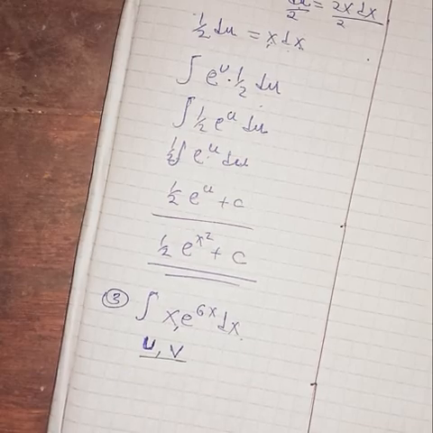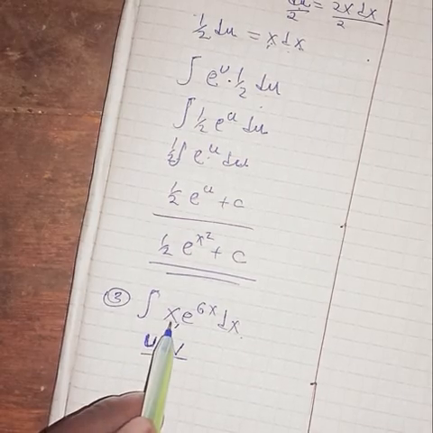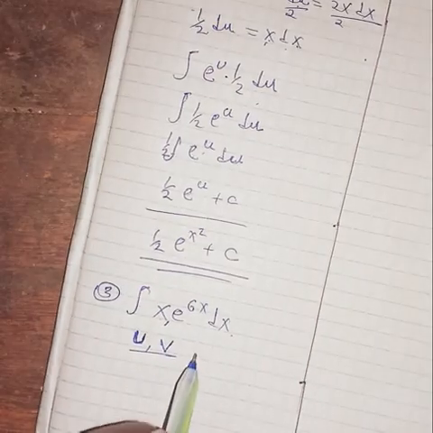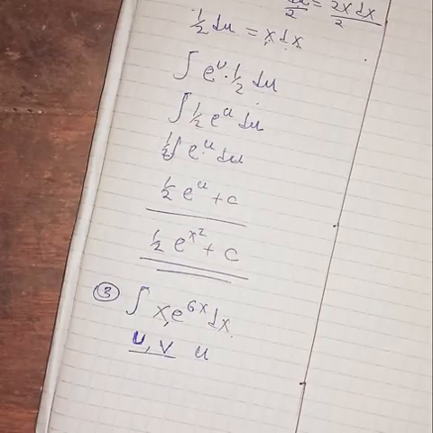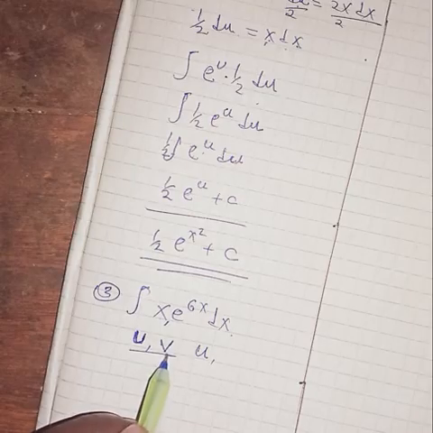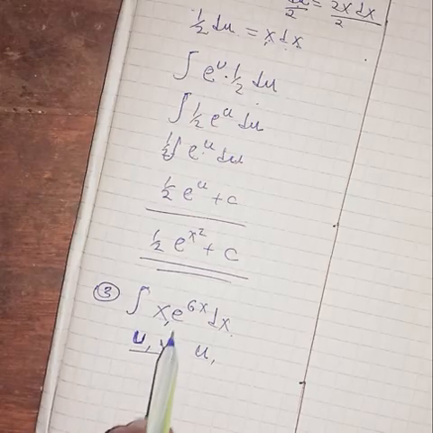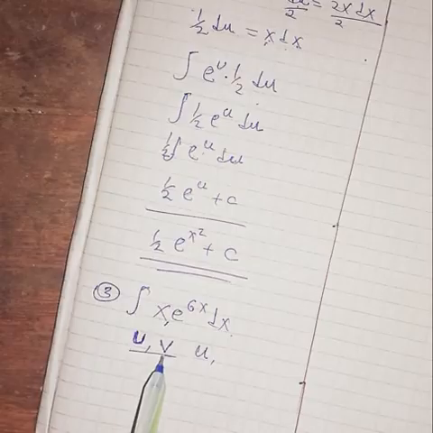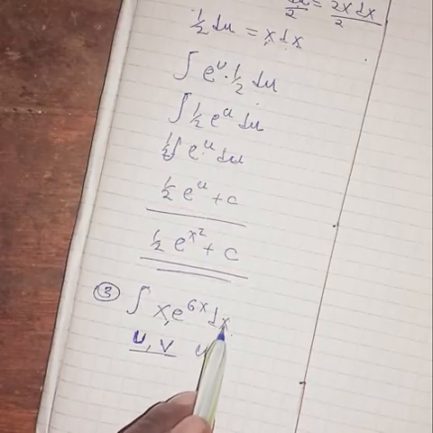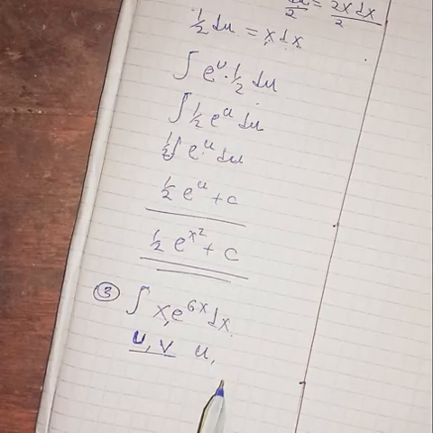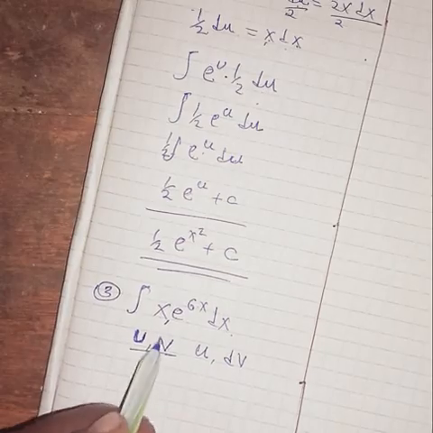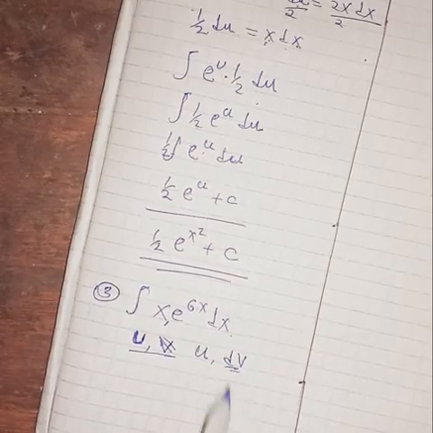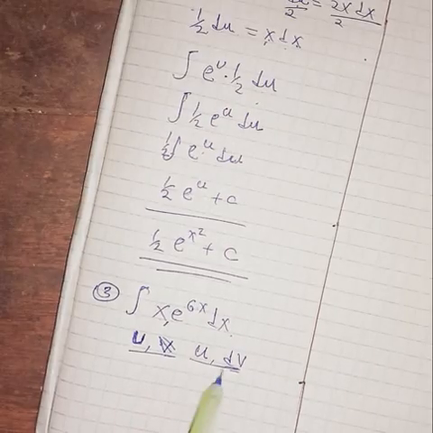Like in our case here, we can take x to be u, and the second part, which has dx, we say is dv. So there's something I want to try to make here.